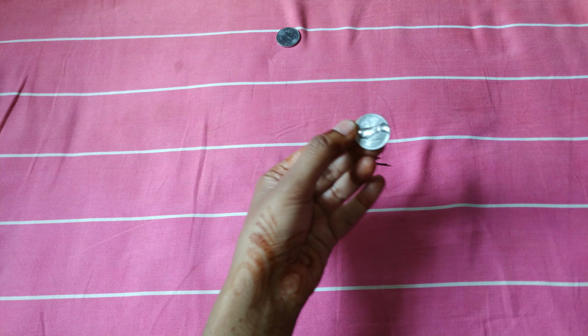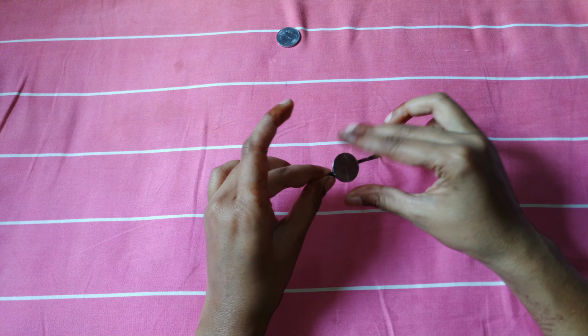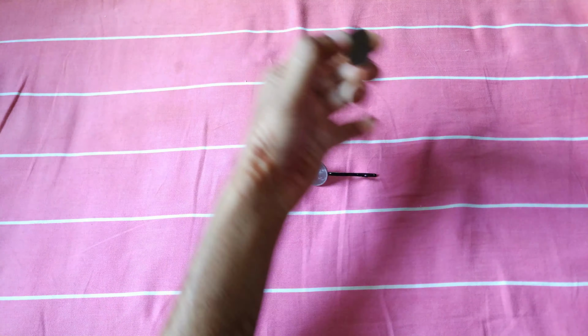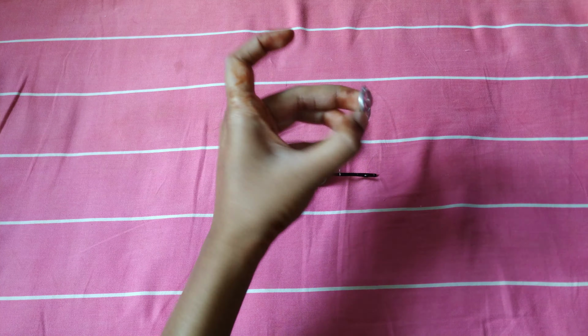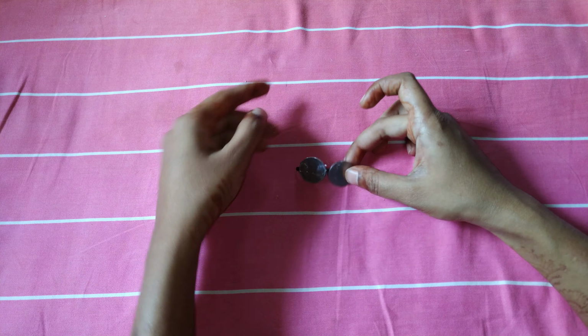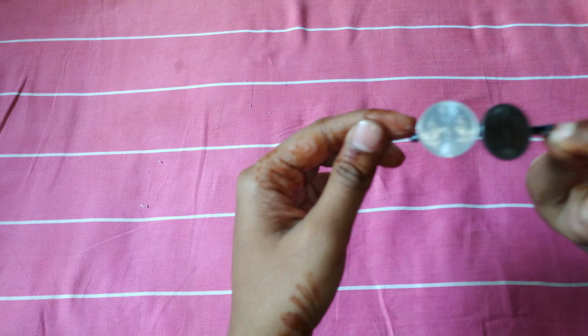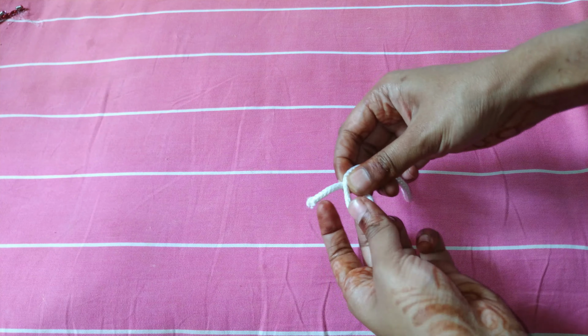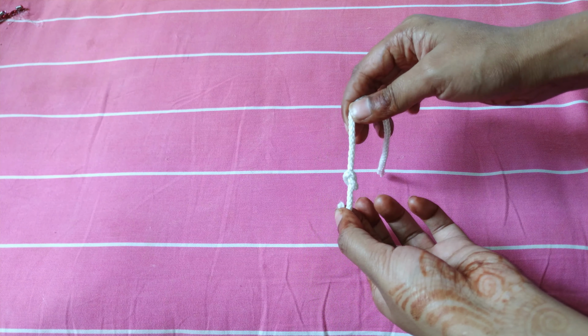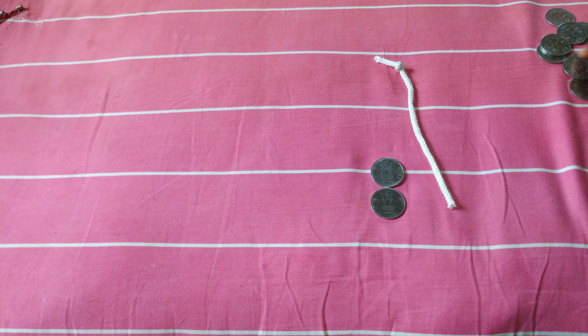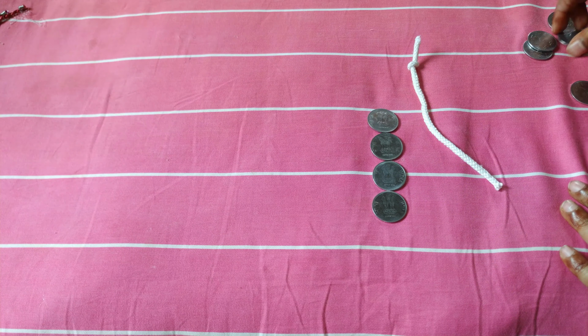Here I had taken a hairpin and I'm going to stick 2 coins on it. So your hairpin is ready. Now let's try to make a Mang tikka out of ordinary thread.